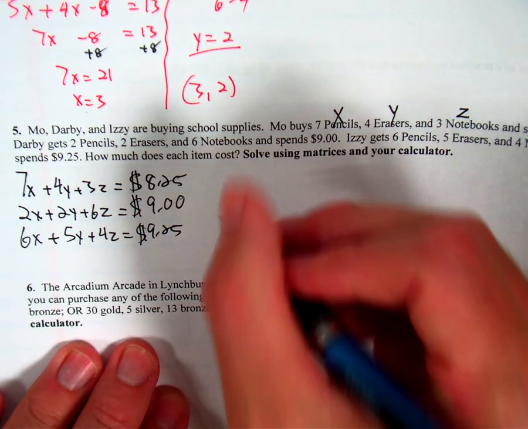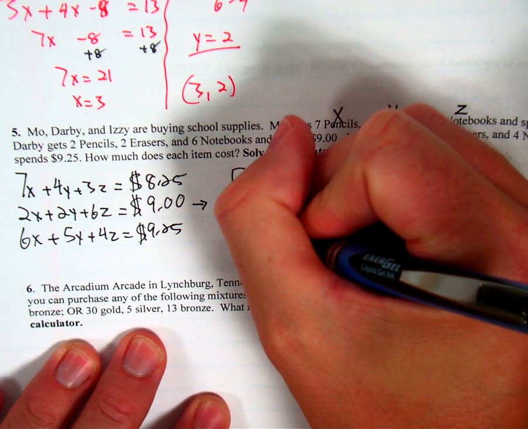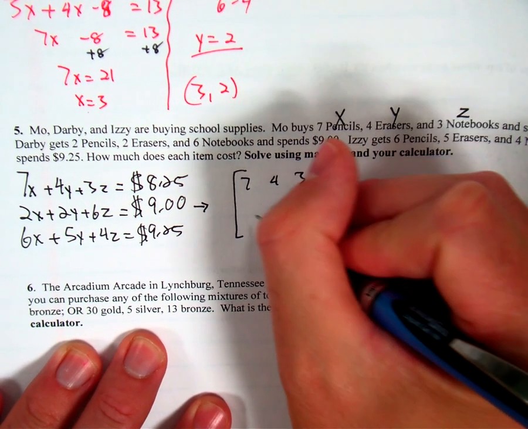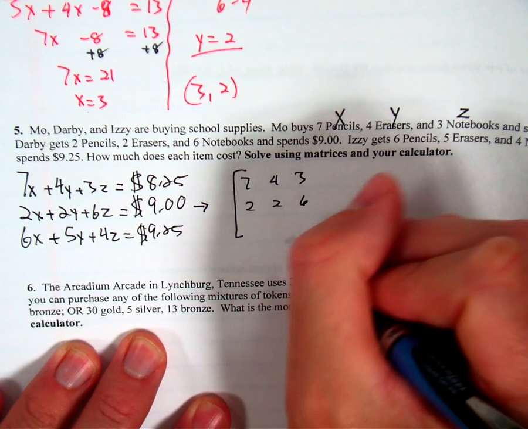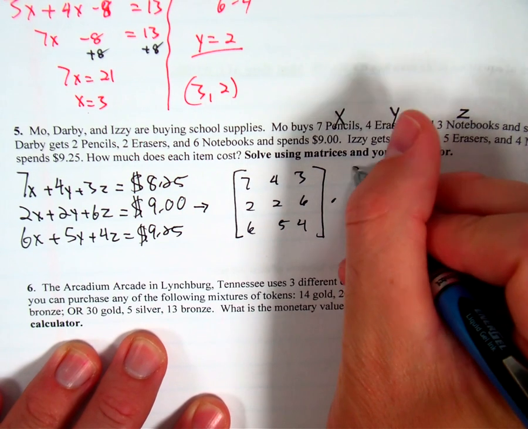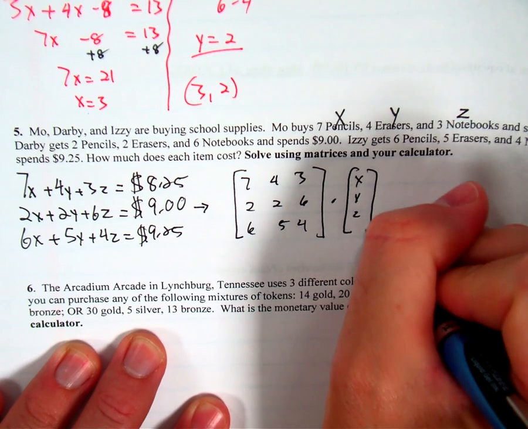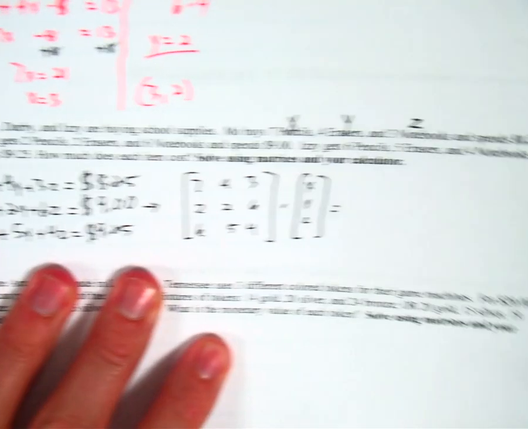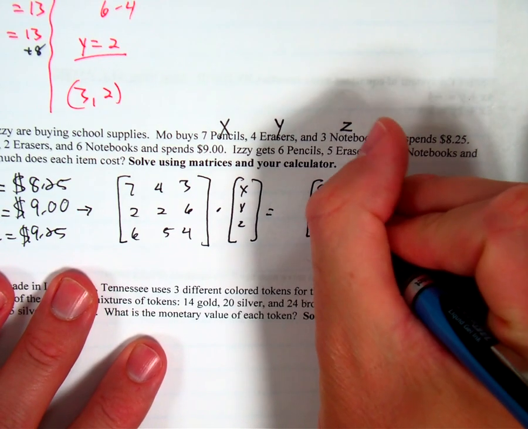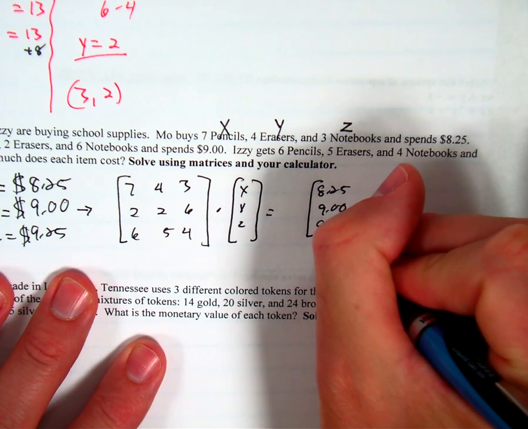Okay, then we're going to turn it into a matrix problem. 7, 4, 3, 2, 2, 6, 6, 5, 4 times x, y, z equals 8.25, 9, and 9.25.